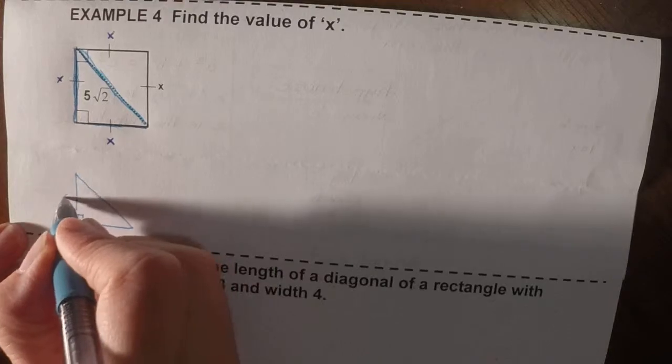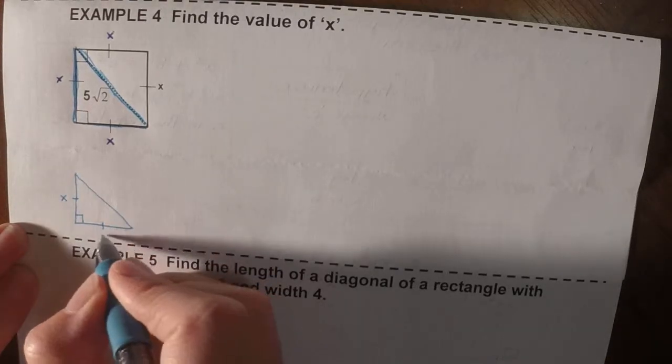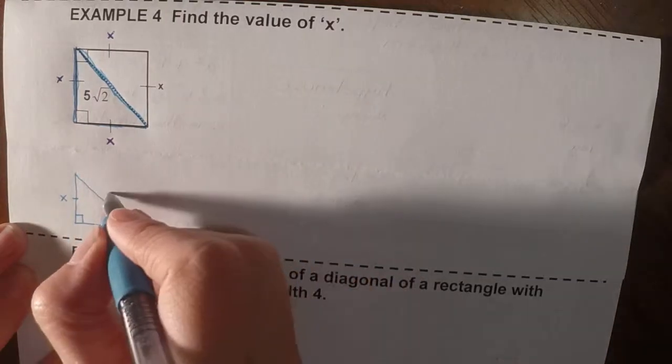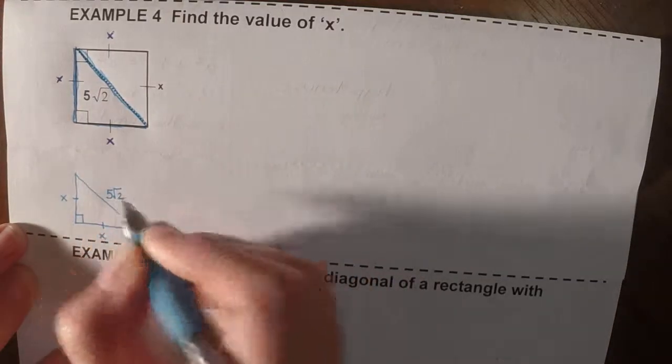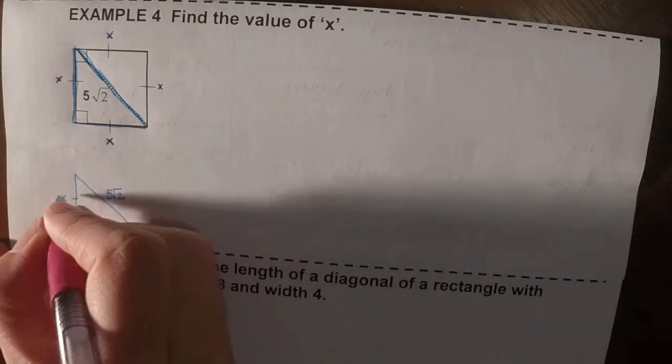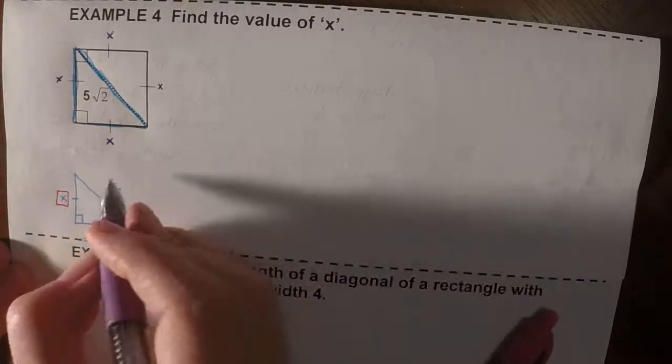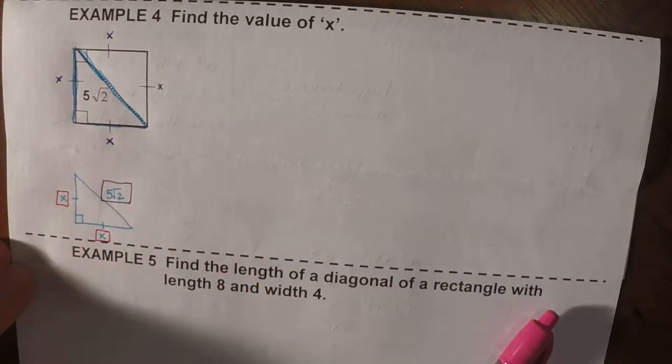We've got this marked as x, we have this marked as x, and then the hypotenuse right here is listed as 5 root 2. So again, this would be a leg, this would be a leg, this would be my hypotenuse.